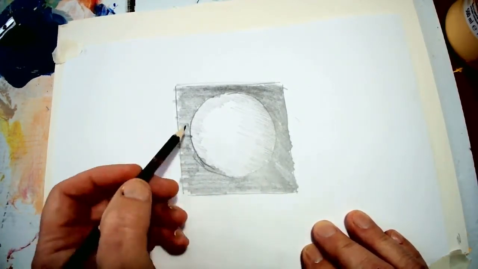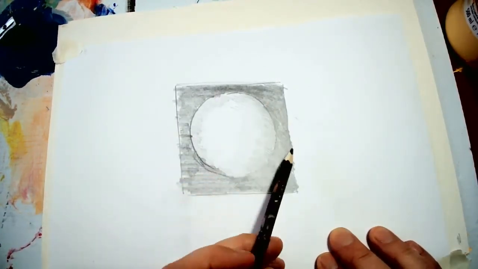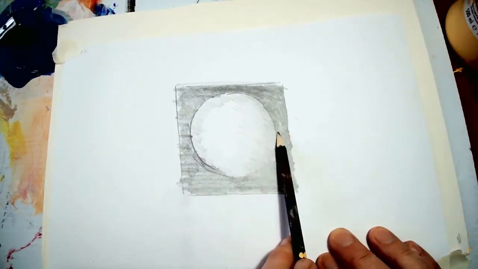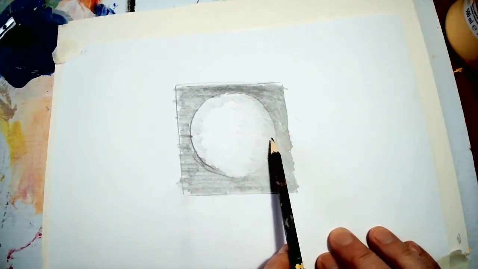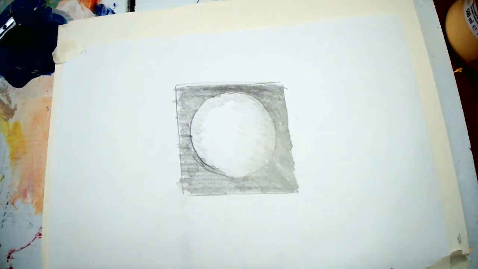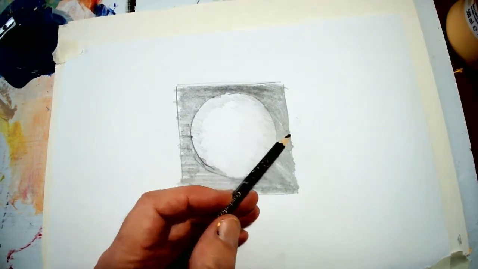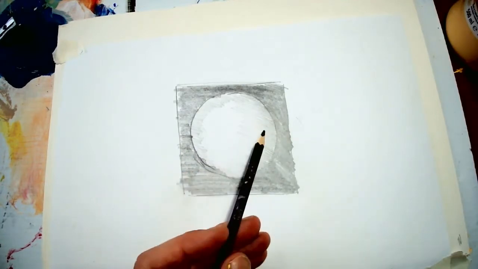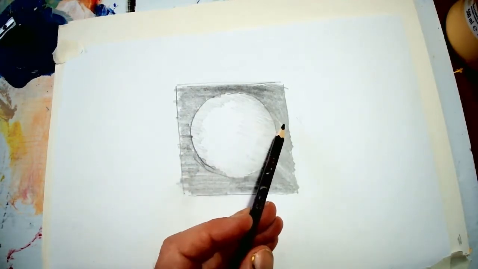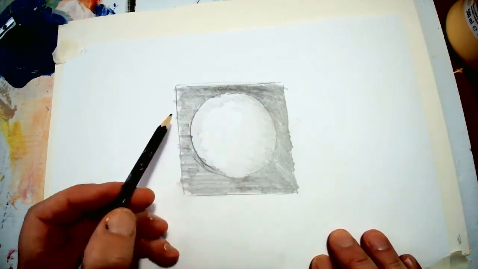And what I want to point out now is how that changes the relationship of this area here and this area. So there's a difference beginning to show in the sense that there's less contrast there. In other words, here, there isn't so much contrast between the tone on the ball and the tone in the background because I've made the background darker.